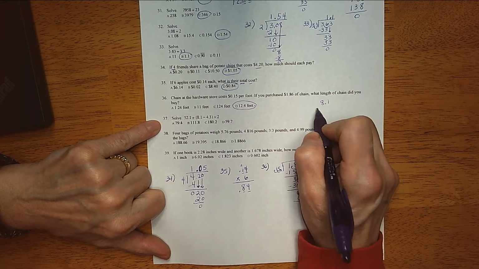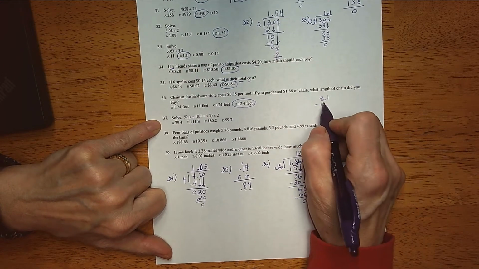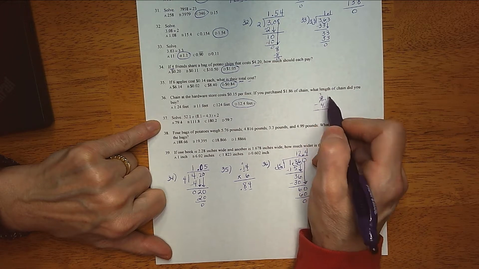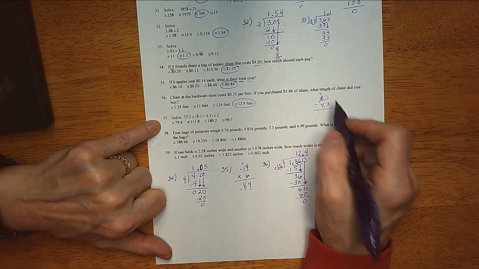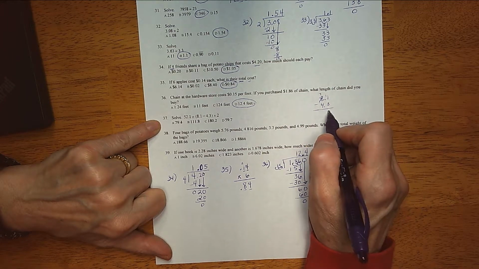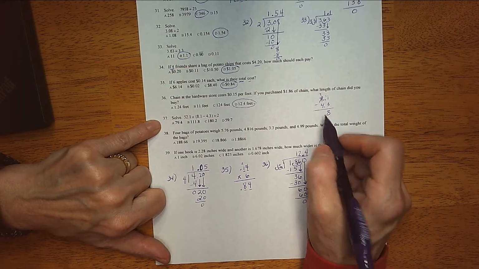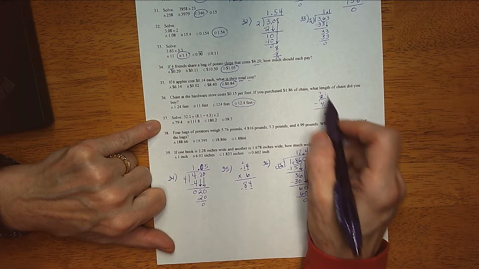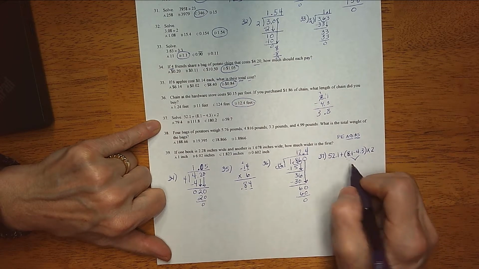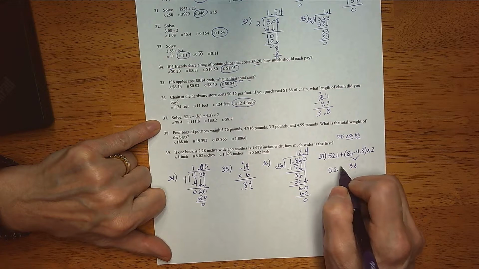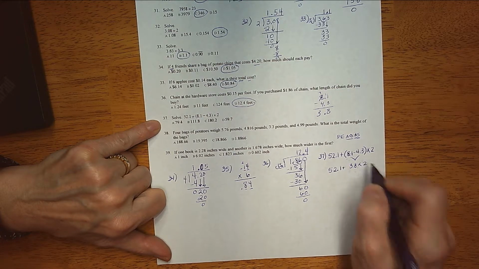8 1/10 minus 4 3/10. Can't take 3 from 1, so I have to regroup and make that an 11. So 3 from 11 is 8. Bring my decimal point down. 4 from 7 is 3. So my answer here is 3 8/10. Everything else stays the same. Okay, we took care of parentheses.